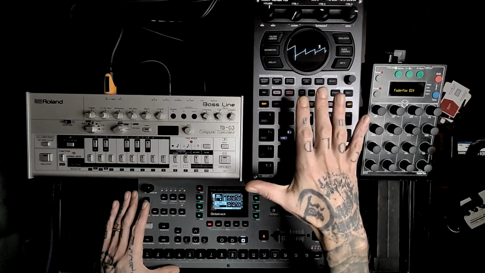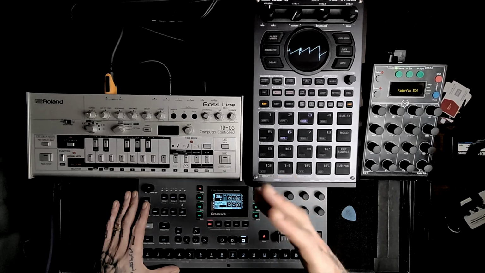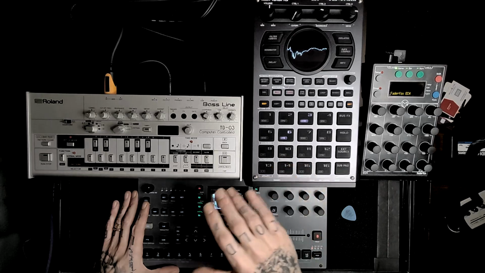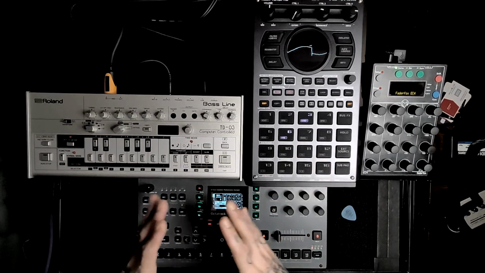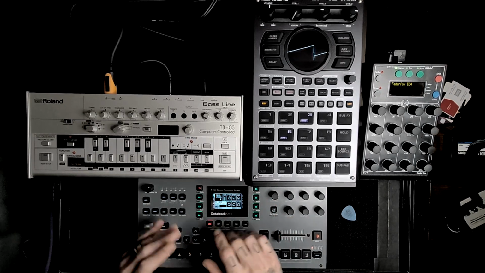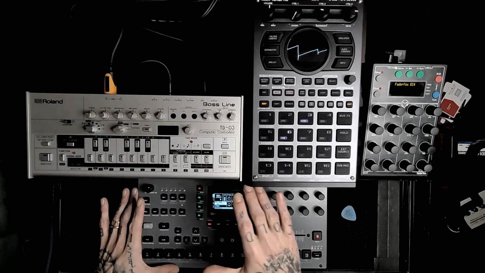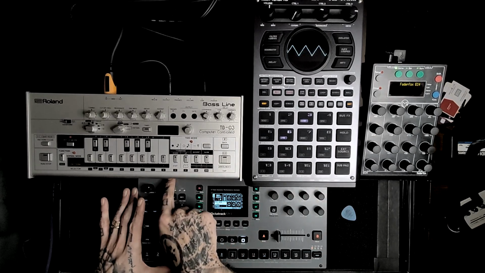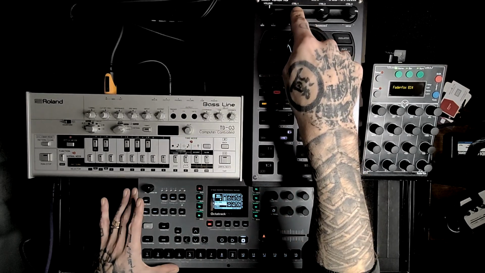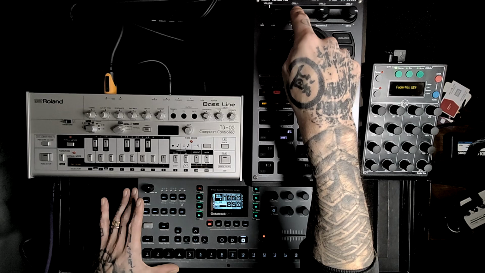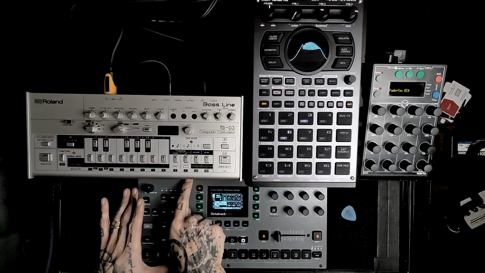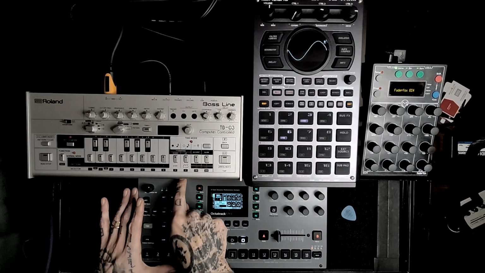Basically using the SP as an effect box for the Octatrack, but not on the output, but for the samples, for sound design, and for expanding the effects that we have in the Octatrack. So basically the audio routing is like that. The two Q outs on the Octatrack are going into the input of the SP, and the output of the SP is coming into the input A and B of the Octatrack.